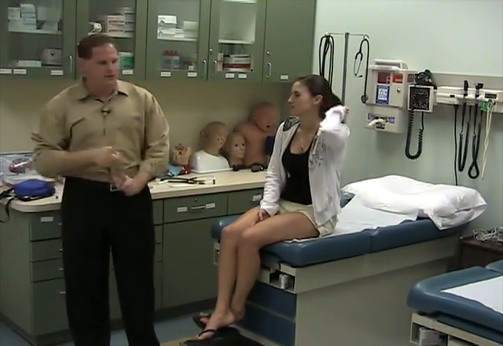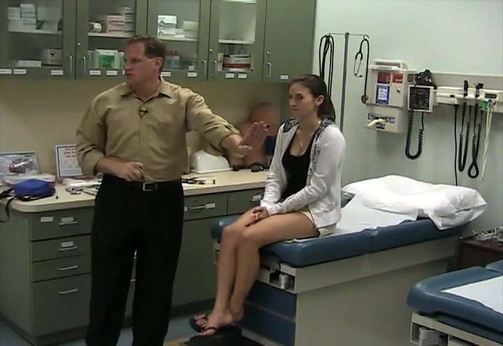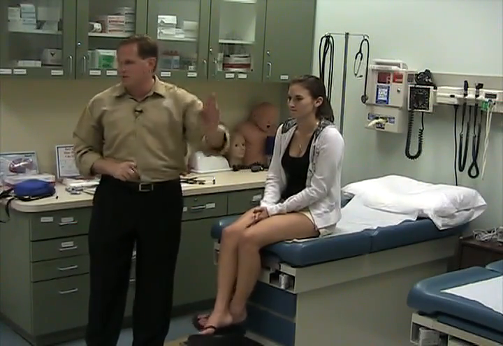Now, a couple key things. First one is don't move too fast. If you go too fast, the patient's going to go, woo, dizzy. Some people will actually make them so dizzy that they want to fall over. The other thing is you want to make sure that you get the eyes all the way to the corners of the eye before you move up and down.